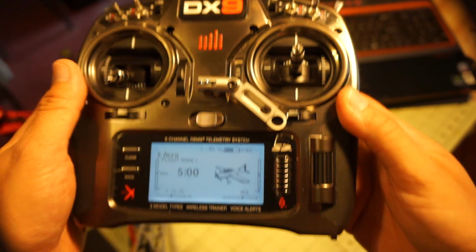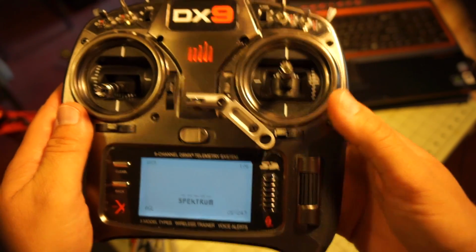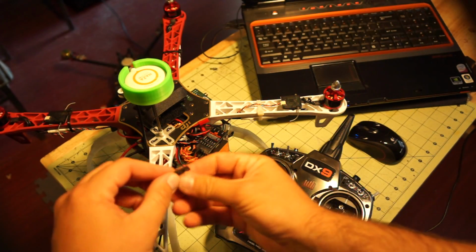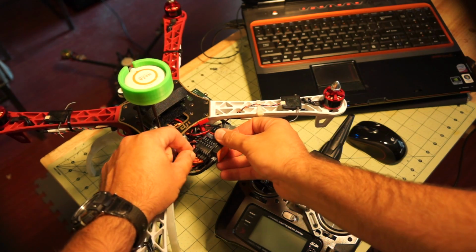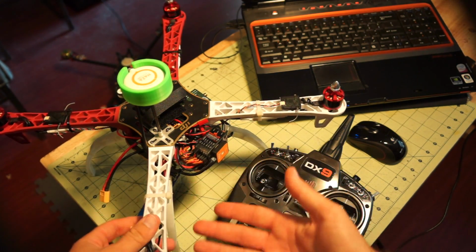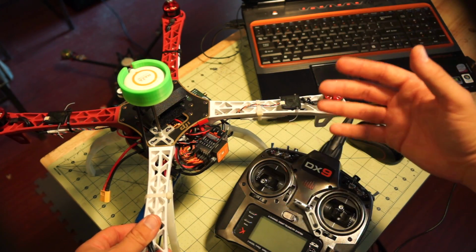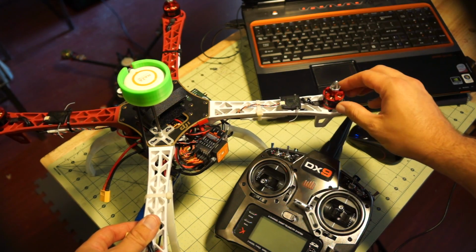So now we're going to bind the receiver with the radio. So we're going to shut the radio back down, take our bind plug and plug it into the receiver. And before powering up the aircraft, it's always a good idea to remove the propellers just in case this thing decides that it does not want to stay on your bench any longer.